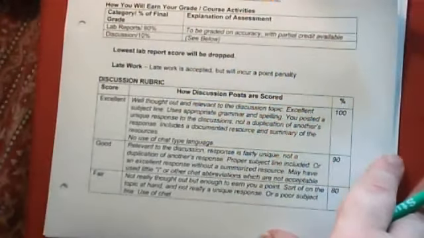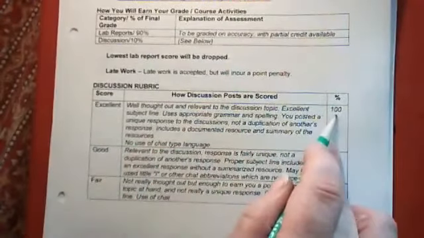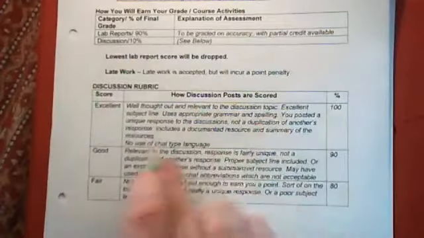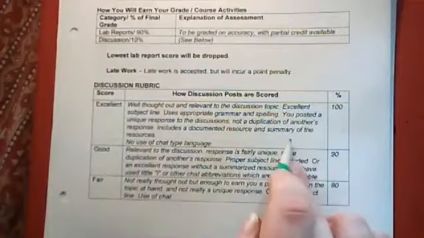But yeah, we do have to do it. And so if you want to get the full 100% of the possible 10%, then you'll follow the top box here where it says excellent. The grade array is the same as it is for the lecture. 93 and up would be an A, and then it goes down from there.